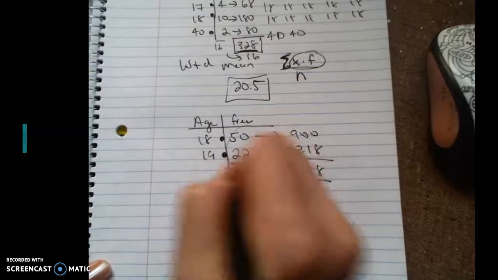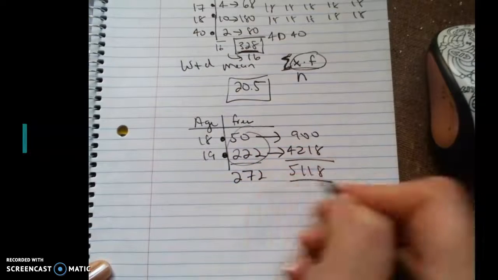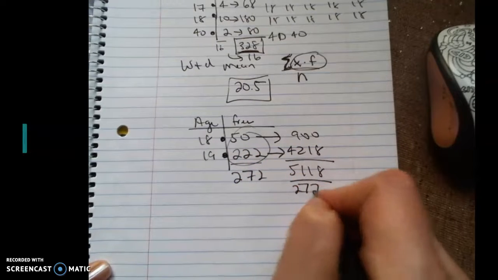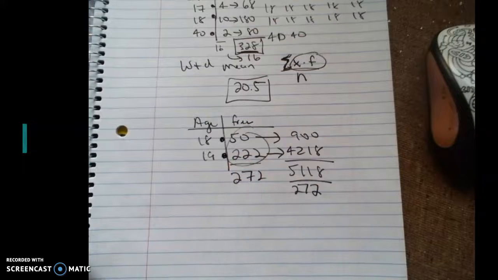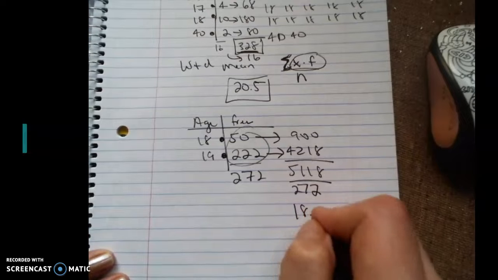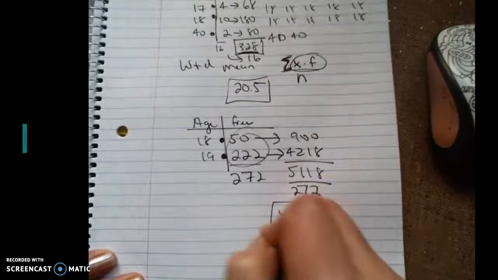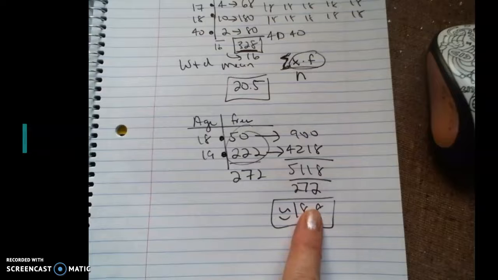Well, that's your frequency. So that's 272, is that right? Yeah, 272. All right, so that's about 18.8. So the average age is about 18.8, okay?